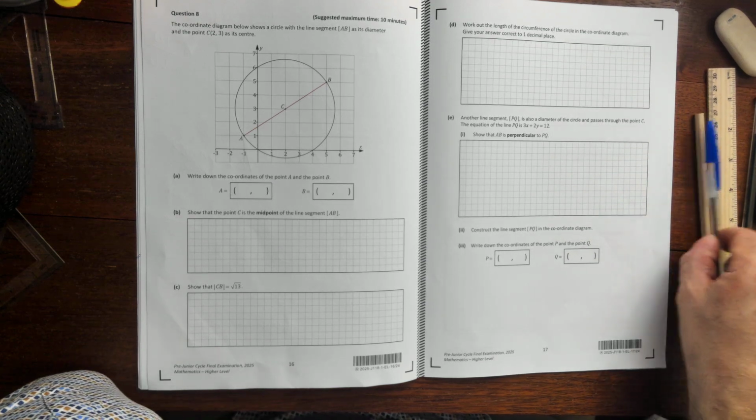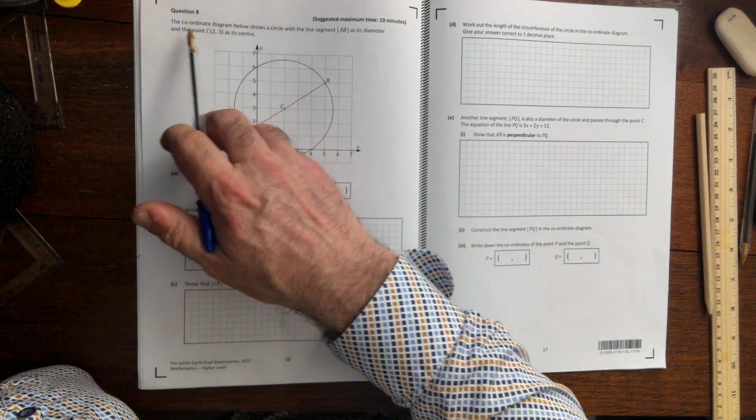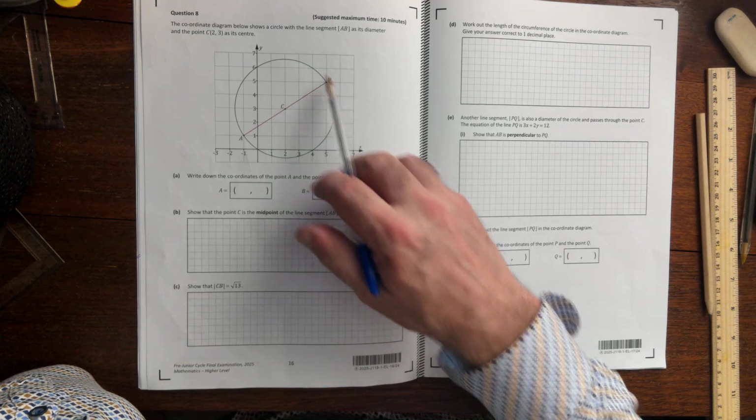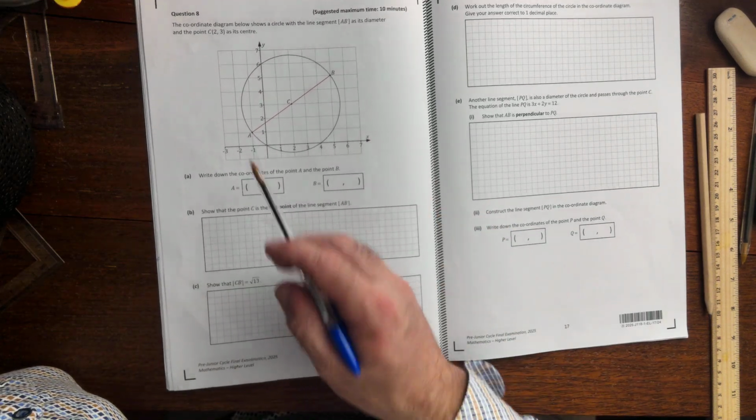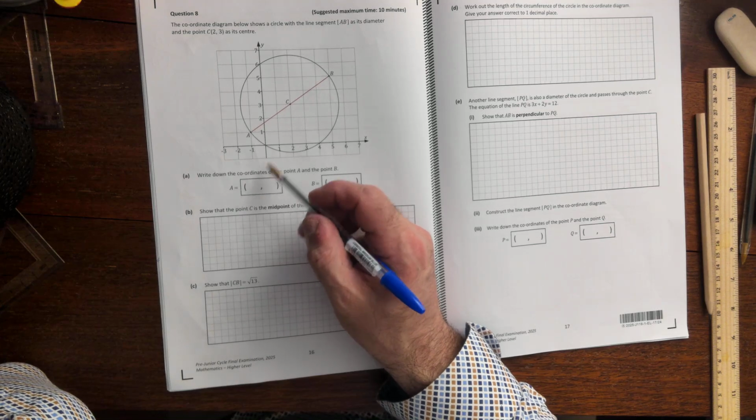Welcome back. We're doing question 8. Let's have a look at it. We'll never start here. I'll start here. Okay. Got a y-axis and an x-axis, and it's looking for a. So I don't really need to read that. I know how to do this.